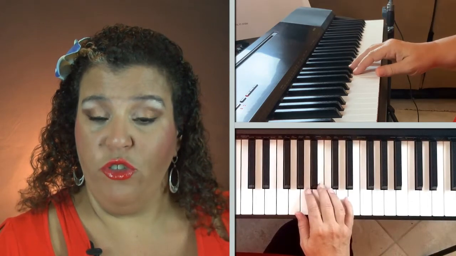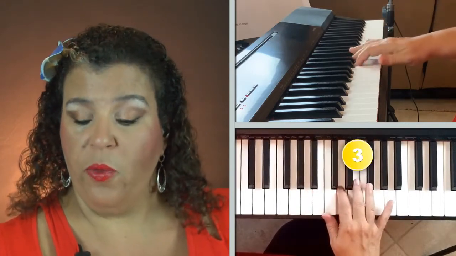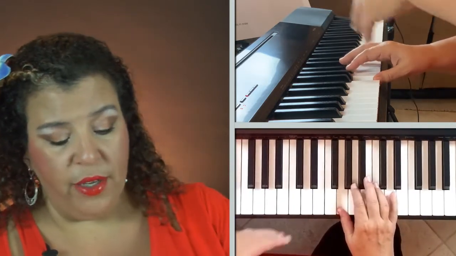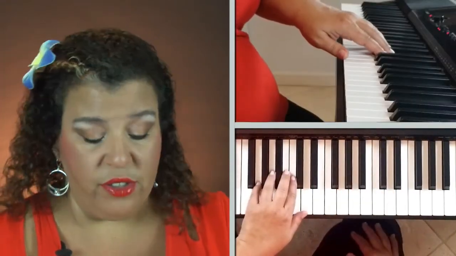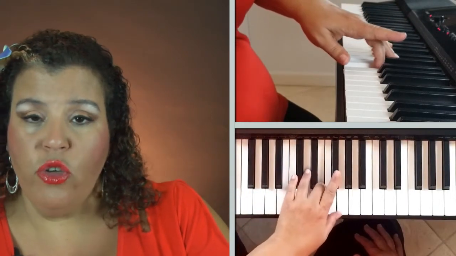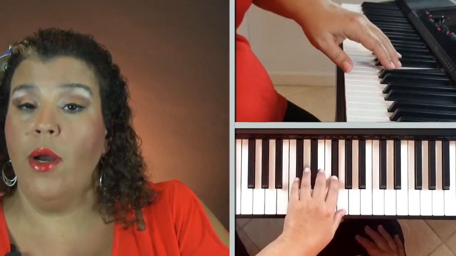We can also use the exact same fingering for this G scale as we did for the C scale. 1, 2, 3, tuck your 1, 2, 3, 4 goes on the sharp, 5. Coming back down, 5, 4, 3, 2, 1, crossover, 3, 2, 1. In the left hand, the G scale looks like this. 5, 4, 3, 2, 1. We cross over, 3, 2 gets to play the F sharp, and 1 on G.